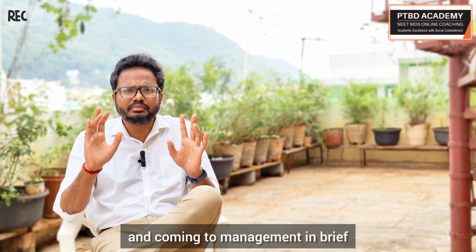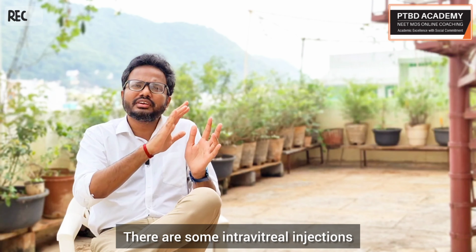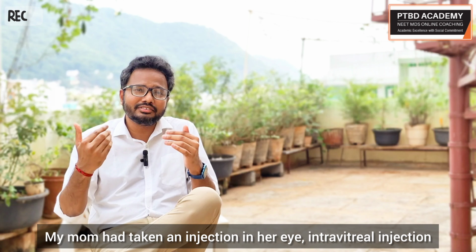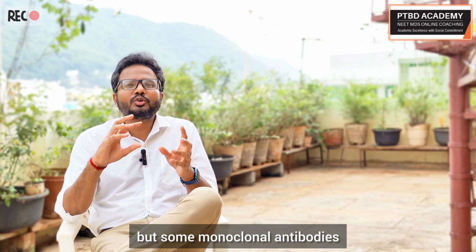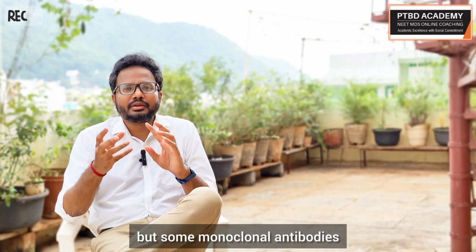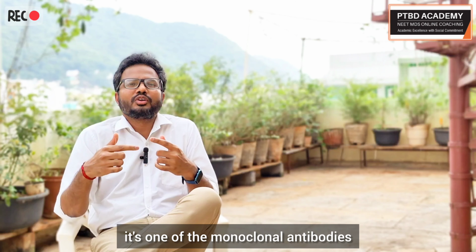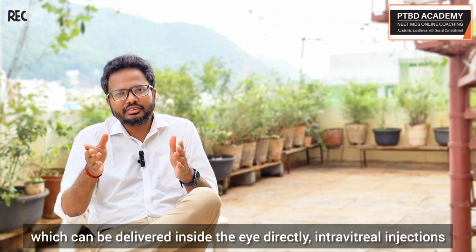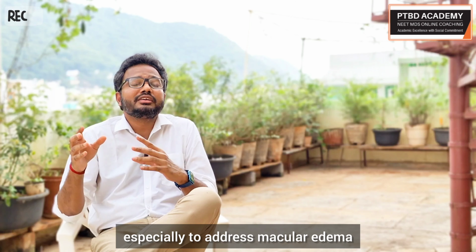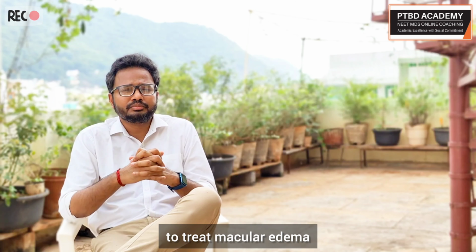And coming to management in brief, there are some intravitreal injections. My mom had taken an injection in her eye, an intravitreal injection. These are nothing but monoclonal antibodies which are known to be anti-angiogenic, right? For example, ranibizumab is one of the monoclonal antibodies which can be delivered directly inside the eye, especially to treat macular edema.